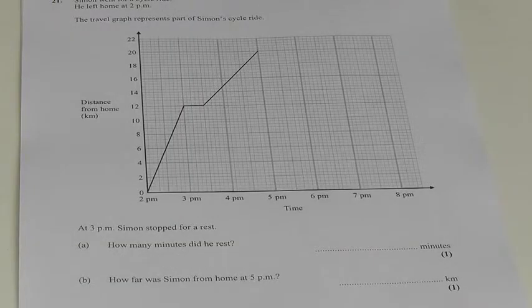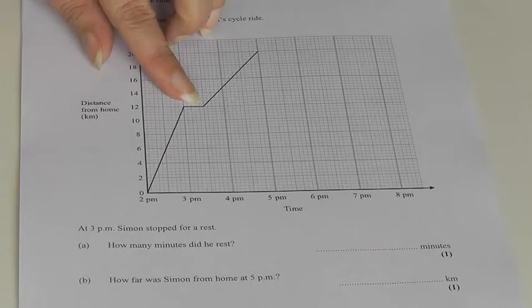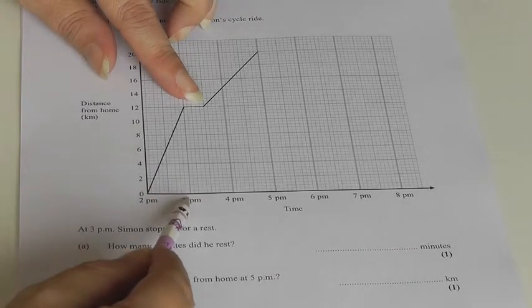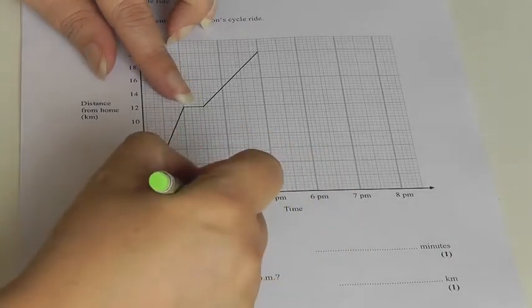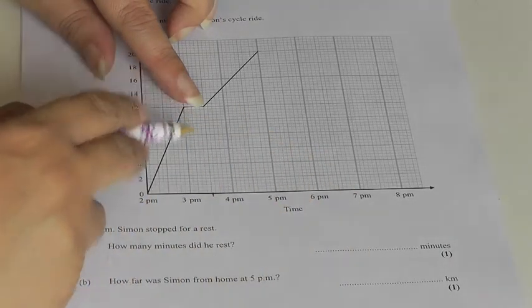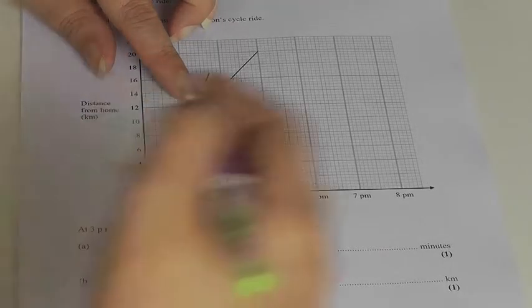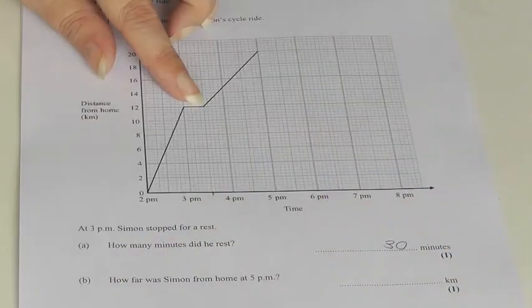Question 21 is a distance time graph, and it's all about Simon's cycle ride. It tells you that at 3 p.m. Simon stopped for a rest. How long did he rest? A rest is indicated on a graph like this with a horizontal line, so this is where he rests, and you can find out how long he rested by reading from the time part. So he stops at 3, and the rest stops halfway between 3 and 4, which means he rested for half an hour or 30 minutes.